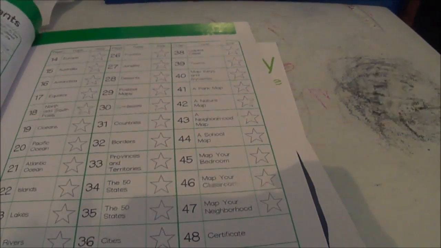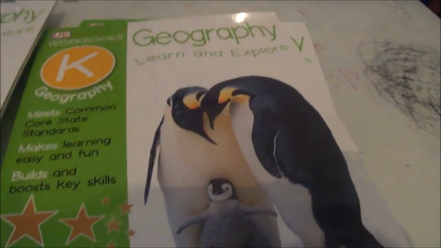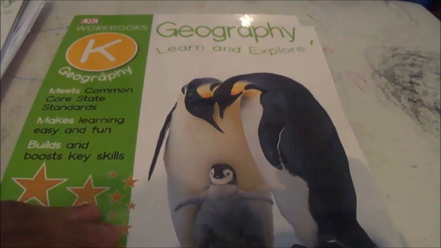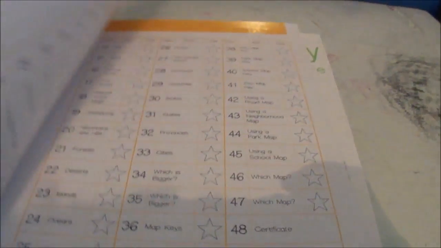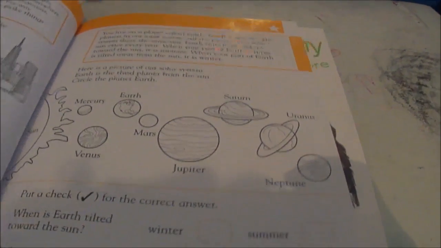These little chapters are really short, so it is only going to take us a couple of months, because I'm going to stretch it. It's not a core, a spine resource, but it works.